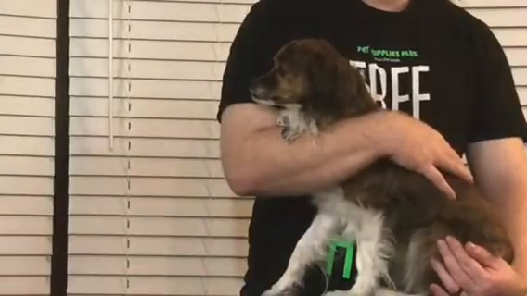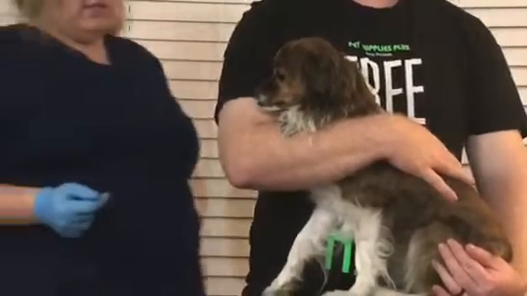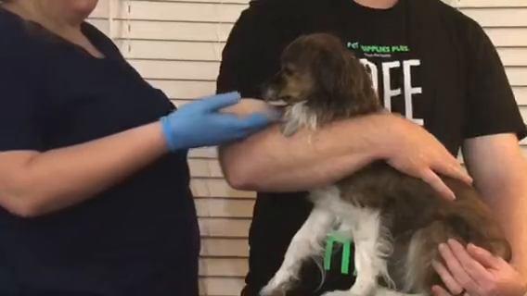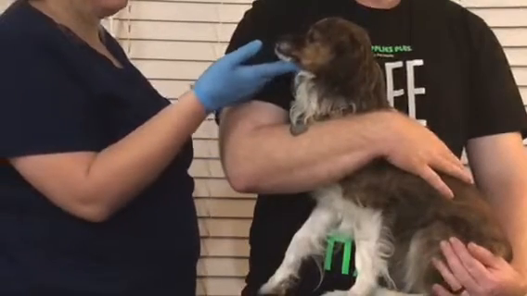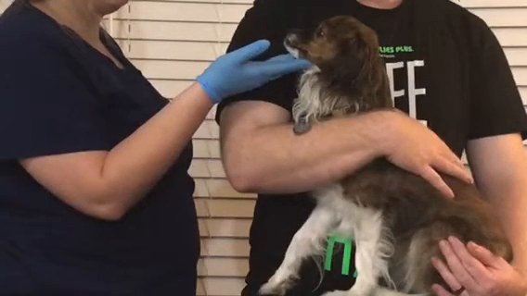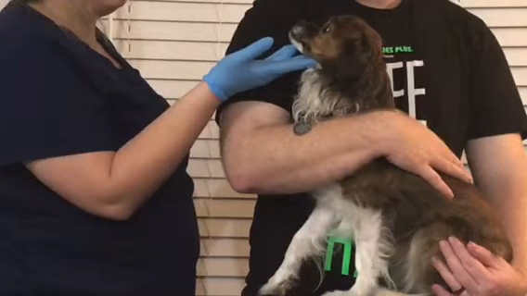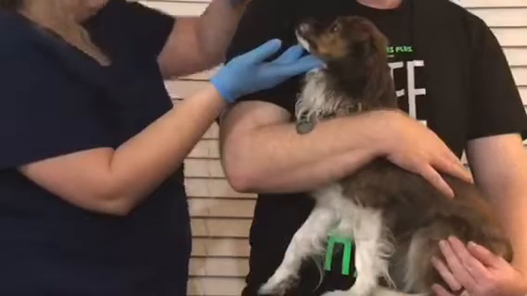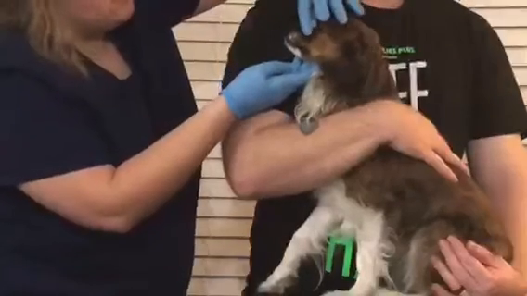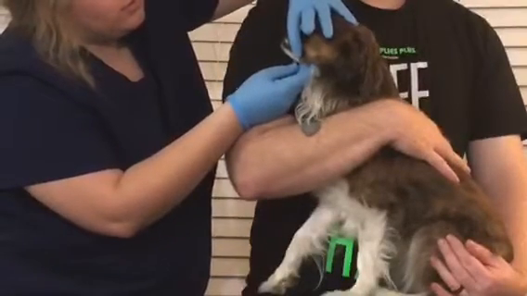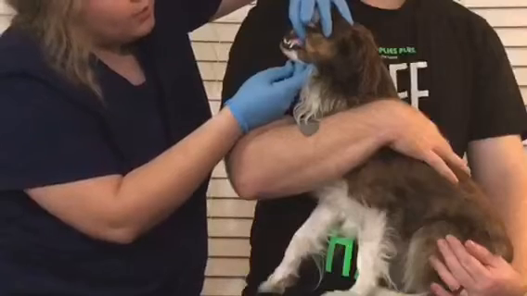To begin the closed mouth portion of the oral exam, make sure your patient is properly restrained. Place one hand under the patient's chin to keep the head lifted. Using the other hand, gently raise and separate the lips until the teeth and gums are clearly visible.